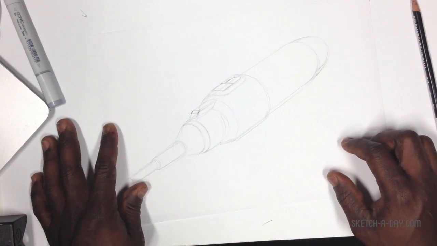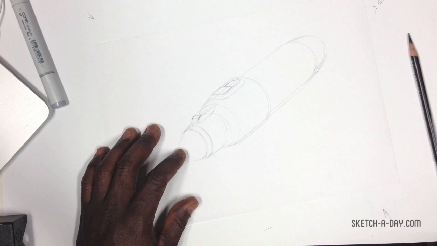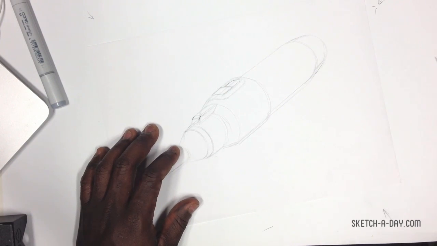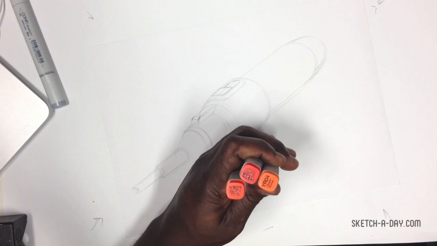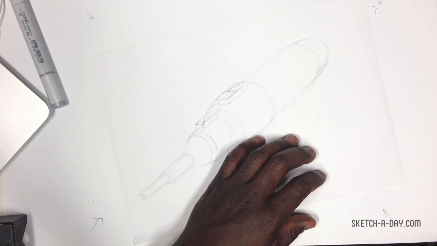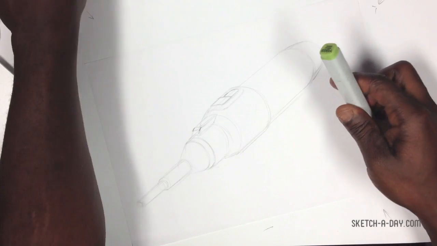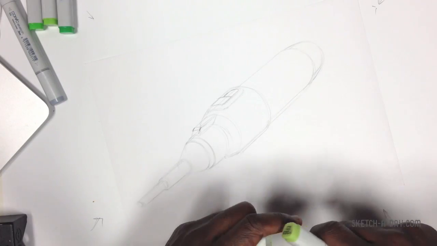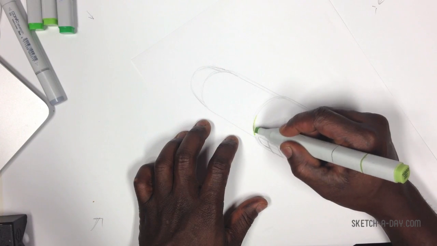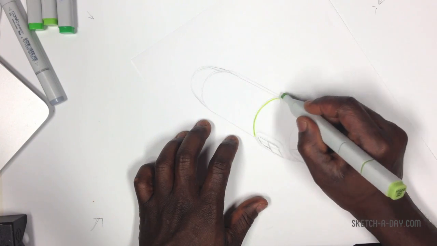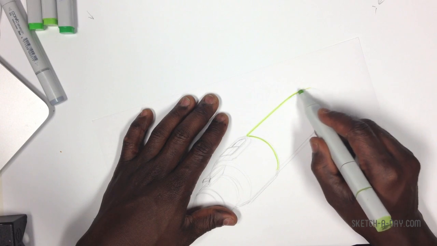Okay, so what happens when you want to color or render an actual product, in this case a screwdriver of some sort? I've got with me a colored pencil. I'm using my yellow-red series 4, 7, and 9, as well as my green series 3, 5, 7, and 9, and my grays that I've been using for the other cylinders. So much like the other cylinder, I need to decide on surface finishes and colors.